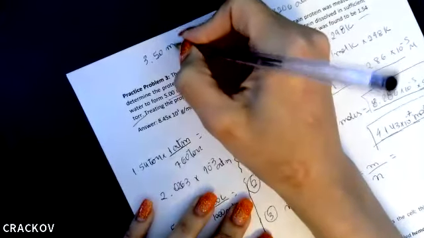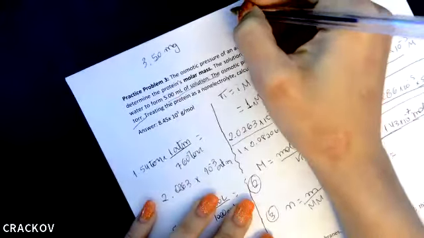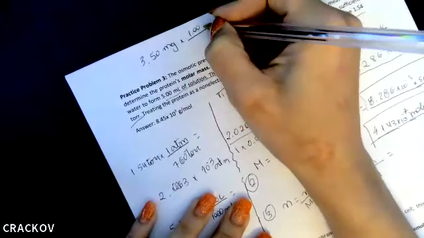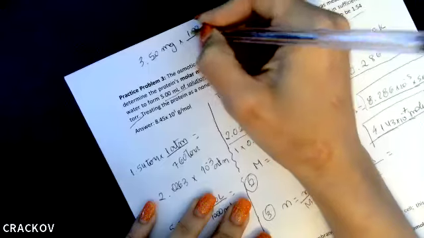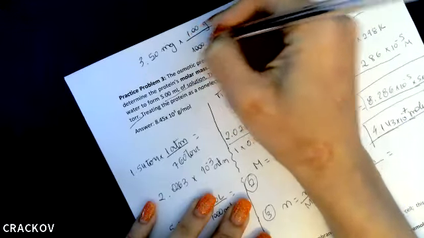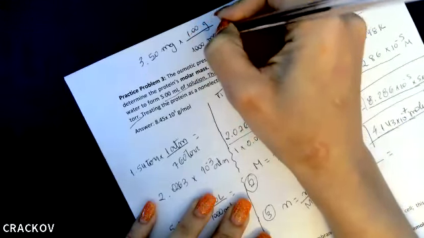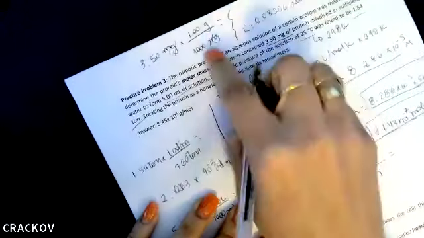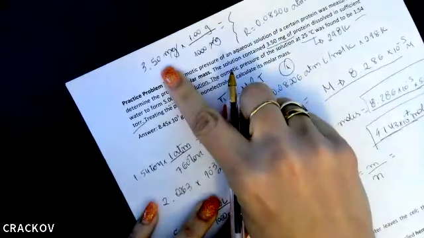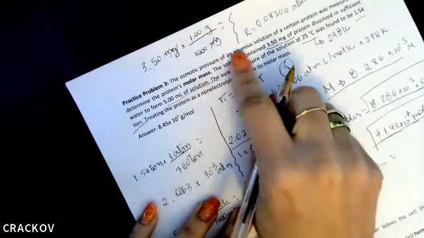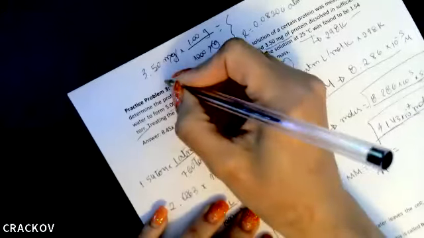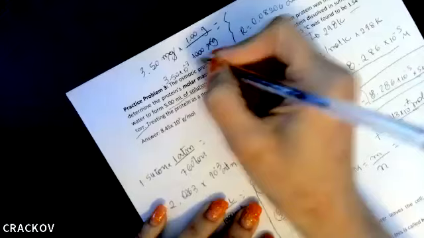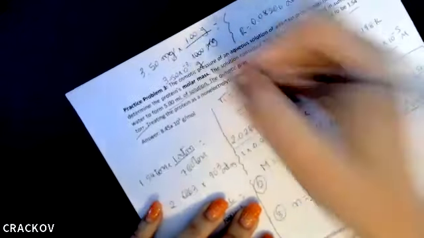3.50 milligrams. You know that 1 gram has 1,000 milligrams, so cancel milligrams with milligrams. When you calculate 3.50 divided by 1,000, it will be 3.50 times 10 to the minus 3 grams.